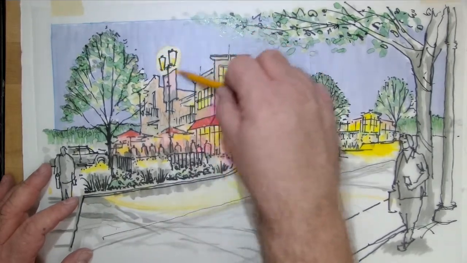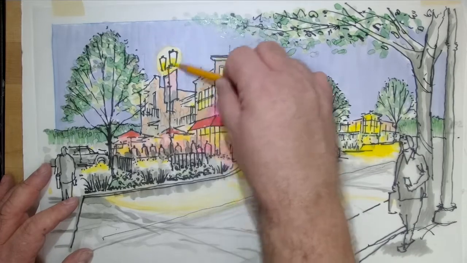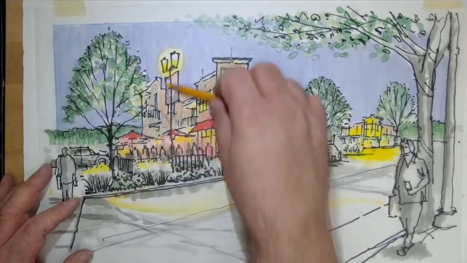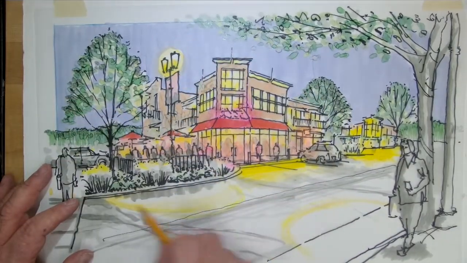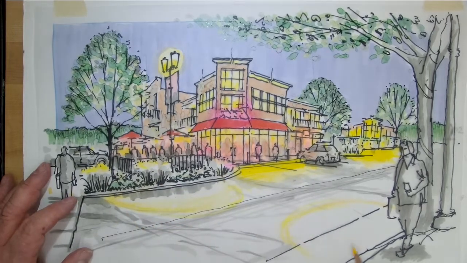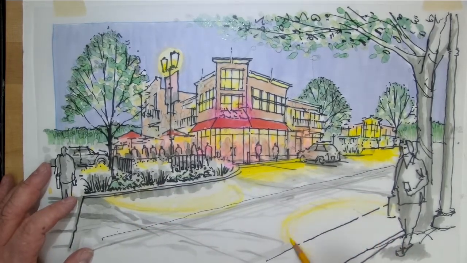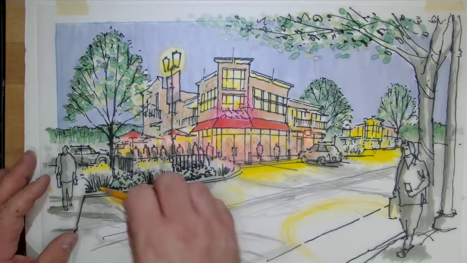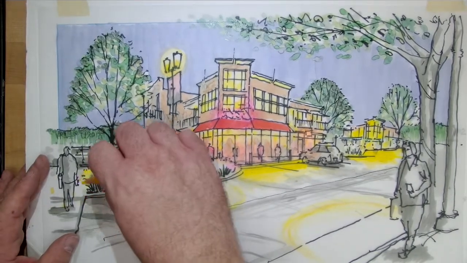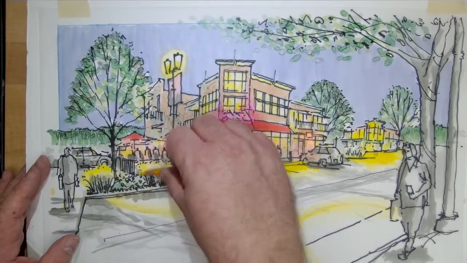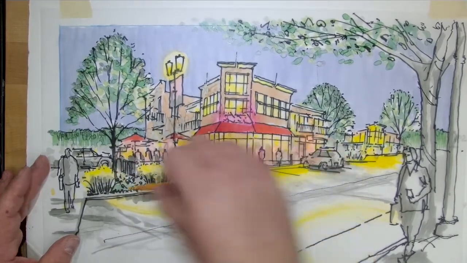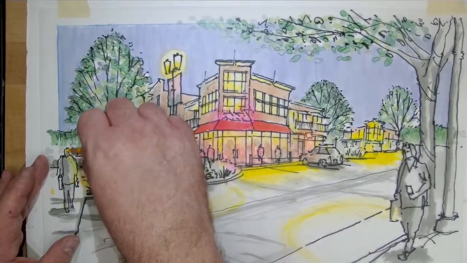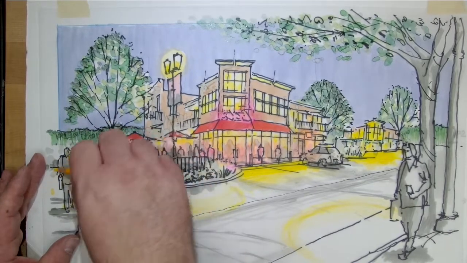Street light. Soft pressure around the street light, soft pressure as it casts onto the wet pavement. Casting onto the grasses, casting onto the side of our pedestrian.